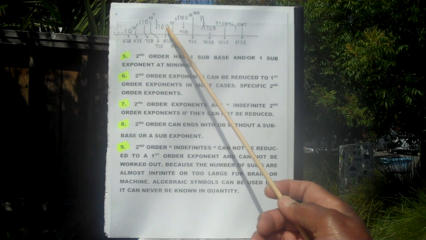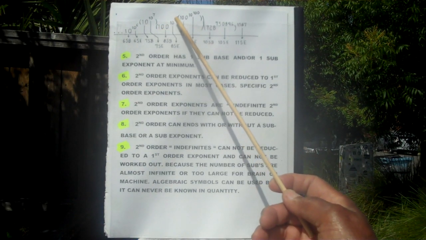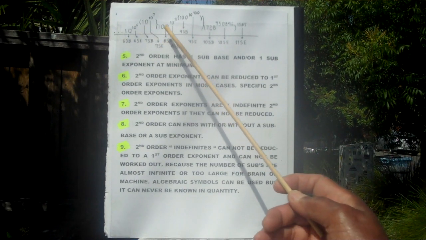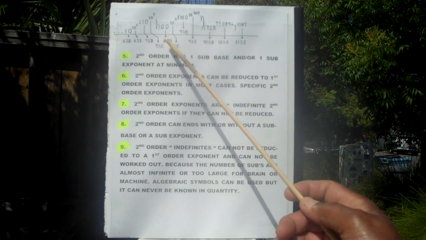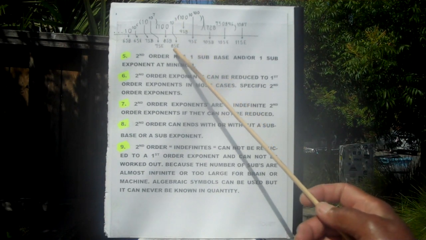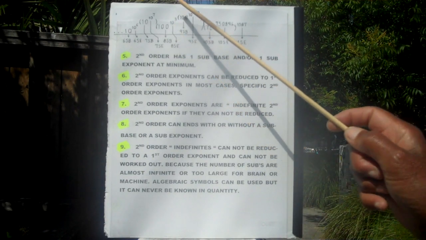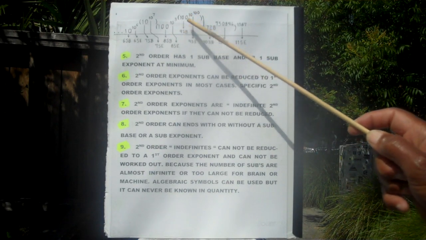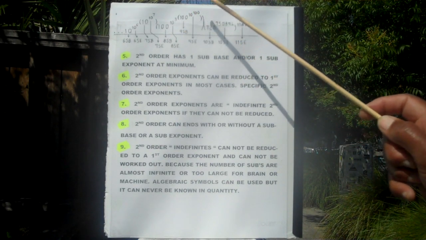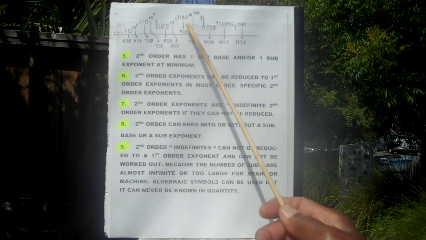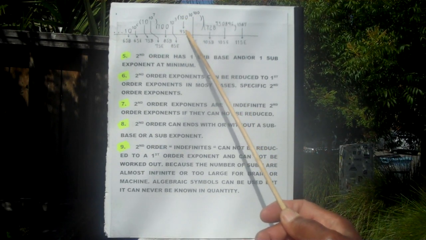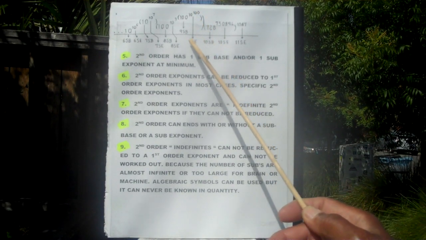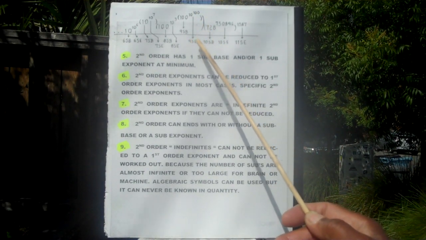2, the 100 to the 10 to the 3rd power, which is the 8th sub-base. This 100 here, 8th sub-base. This 10 to the 3rd power is the 8th sub-exponent. 2, the 100, which is a base, to the 10 to the 100th power. 100 here is the 9th sub-base, and 10 to the 100th power of it is the 9th sub-exponent.